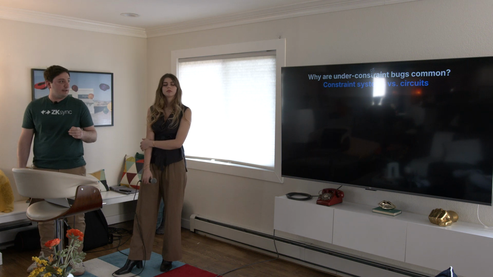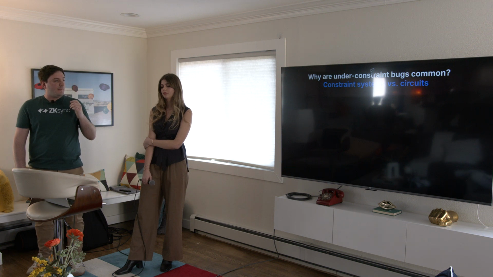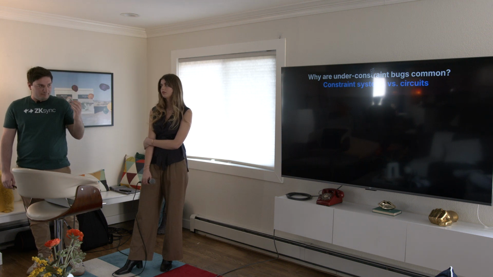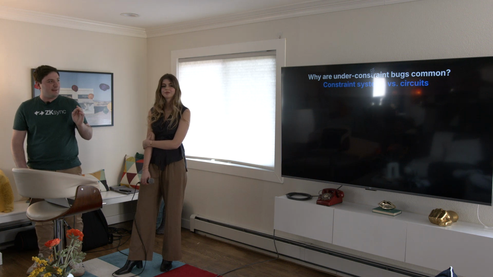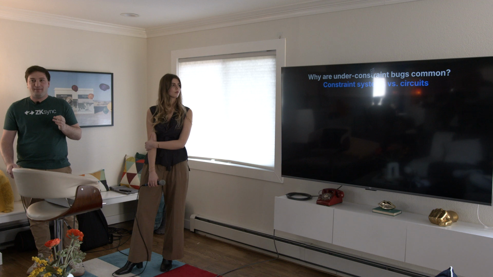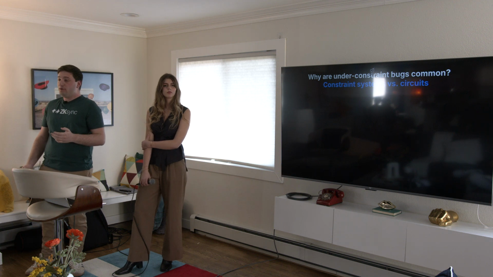I think everyone can agree on that. So before we start talking about how we do it, I wanted to stress in this slide a bit the point of why we think under-constrained bugs are so common.